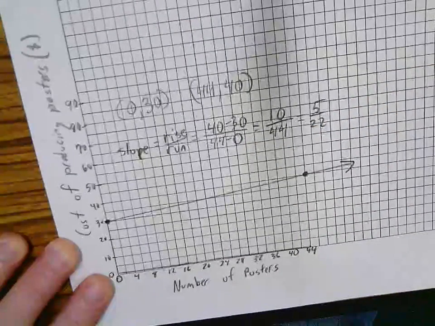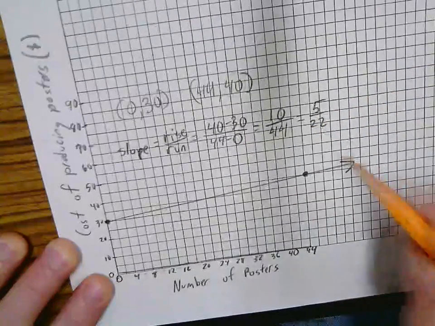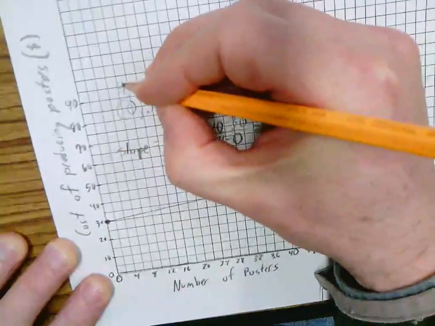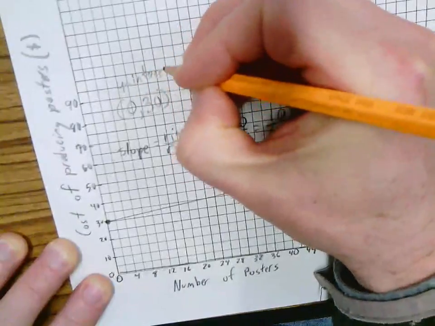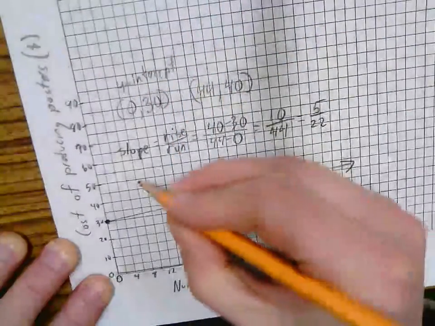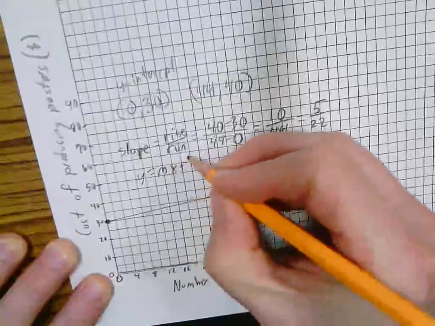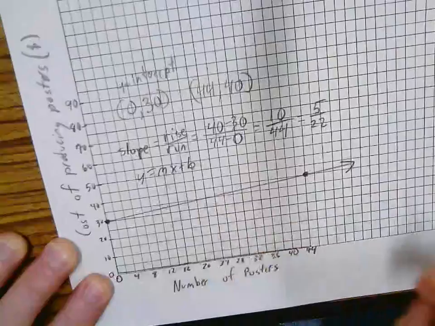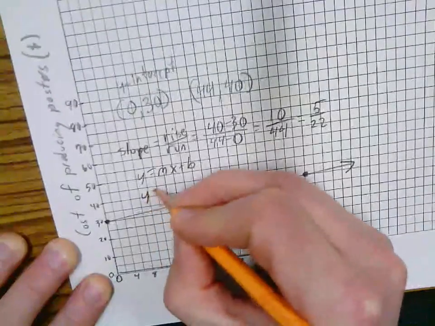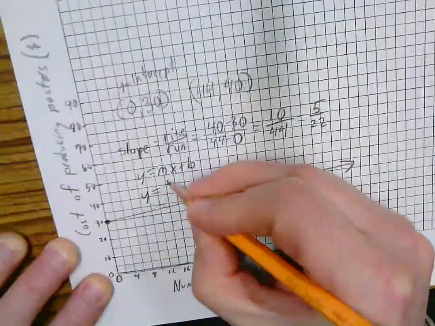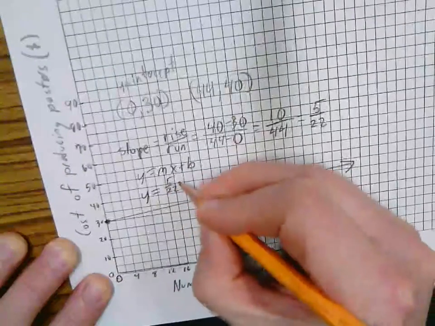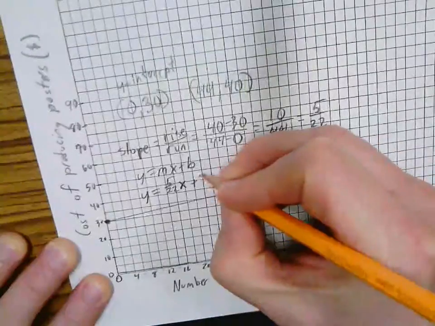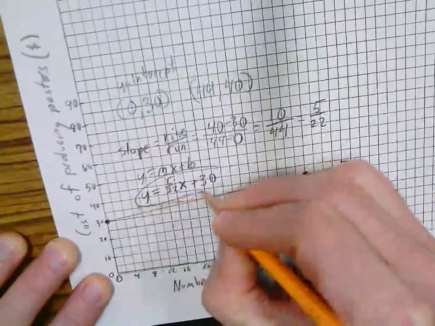Okay, so now I'm pretty close to writing my equation. I have my slope. I just need my y-intercept, and I already know that. This point here was my y-intercept, which was 30. So if I put it into the formula y equals mx plus b, that is the slope-intercept form. The slope goes where the m is, the y-intercept goes where the b is. My equation is going to be y equals the slope, which is 5 over 22, don't forget my x there, plus the b, my y-intercept is the b, plus 30. There is my equation.